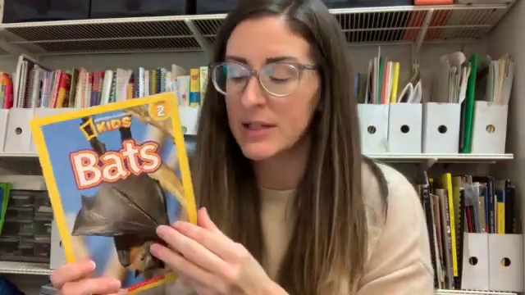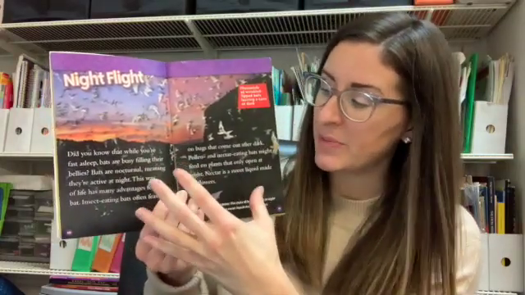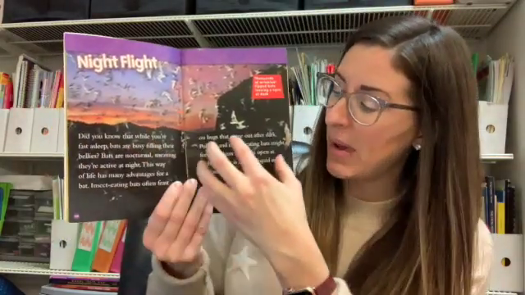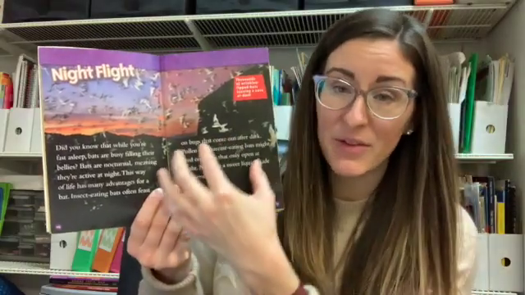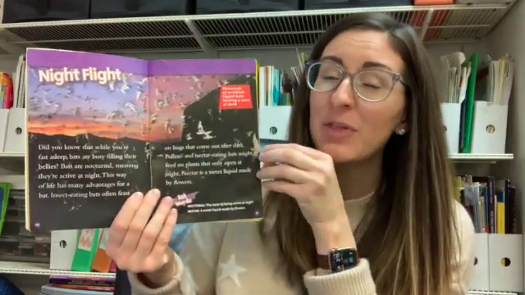Text features are things in books that aren't the main body of text. So I'll use my Bats book as an example again. We can tell that in this book, on these pages, this is the main text on the page. Text means words. So this is where I'm going to get a lot of information. But there's other stuff on this page too.